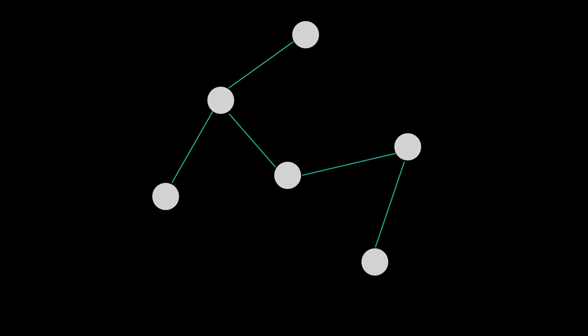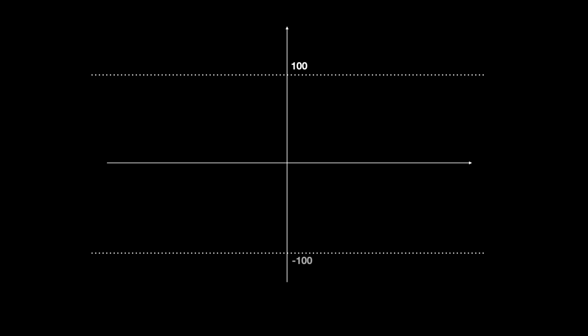So the problem goes like this. On the 2D xy plane, you have two horizontal lines, y equals 100 and y equals negative 100. You can think of these lines as the boundaries of a freeway or a track, which is the area between them. Then you have n 1D points scattered on this track. You can think of them as poles or cones, or whatever type of obstacles you like.